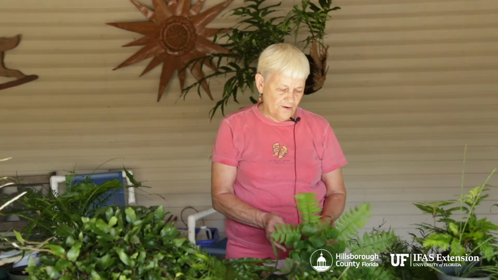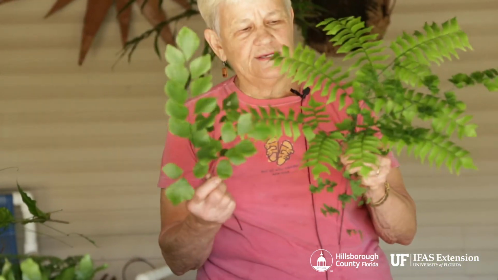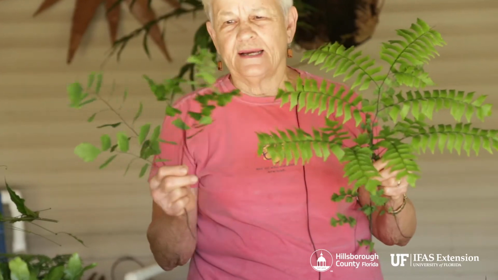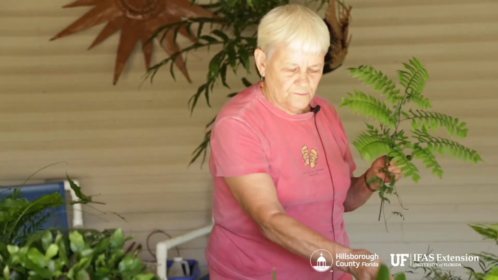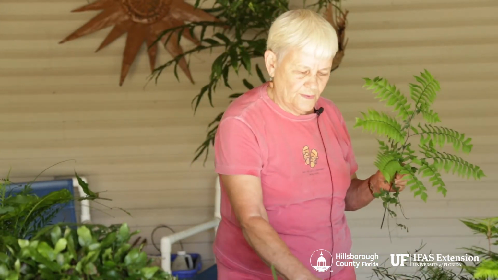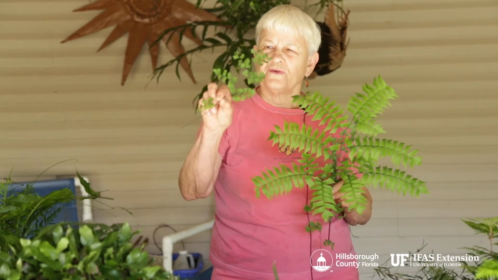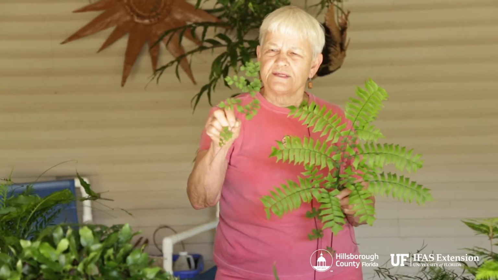This is our maidenhair fern that I'm showing here. These are different ones in the maidenhair family. This is a large pinnate one, and this is another one. This is our native fern that grows in the sides of these calcareous sinkholes.